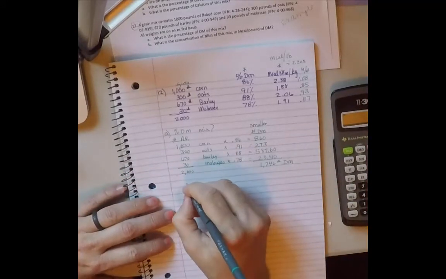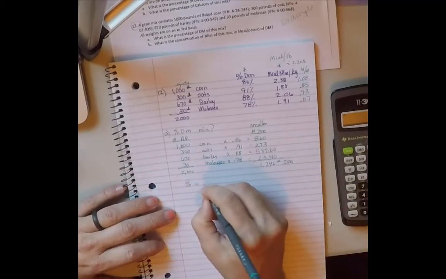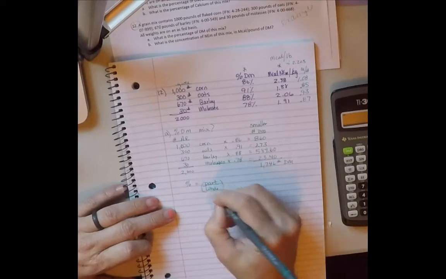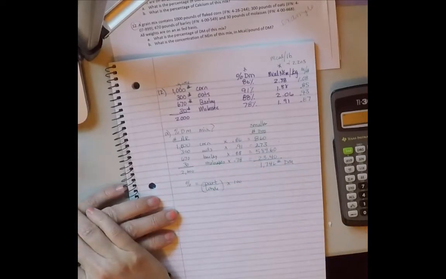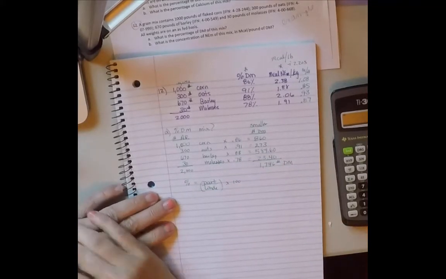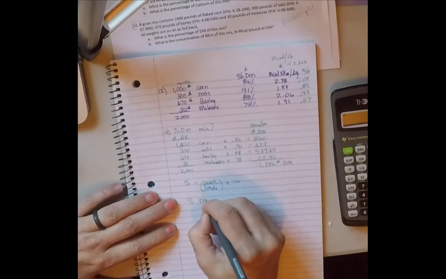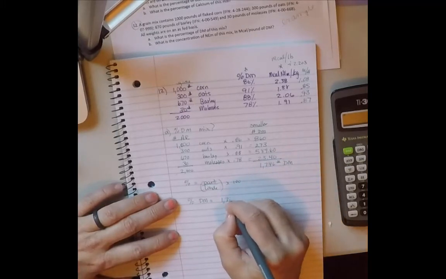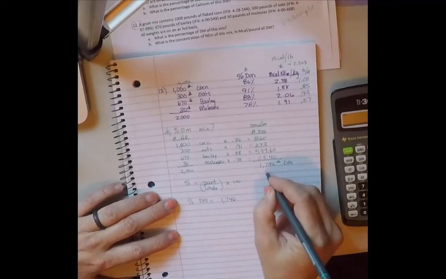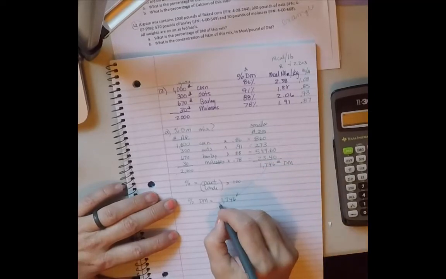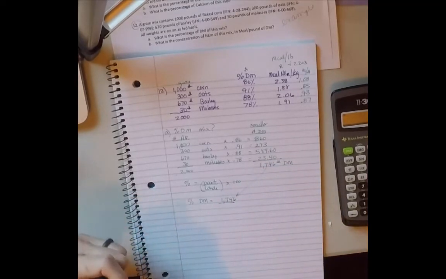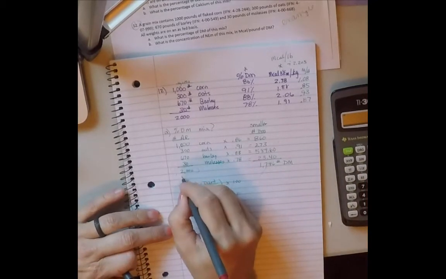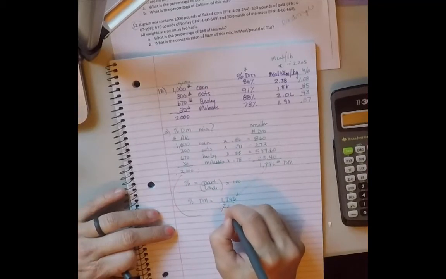Now, a percentage is simply the same thing as a part over a whole times 100. So if I am asking for the percentage dry matter, then we're going to take the part, which in this case is the 1,746 pounds of dry matter, over our whole, which is going to be the 2,000.